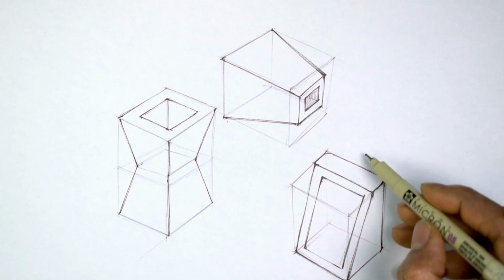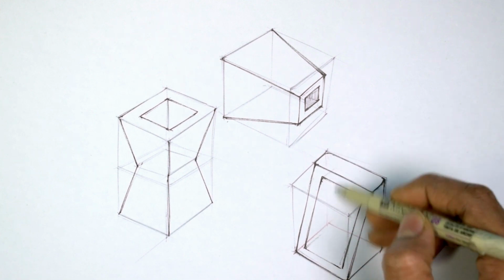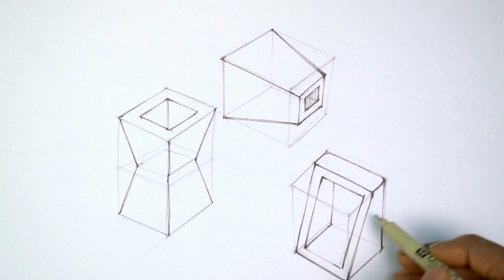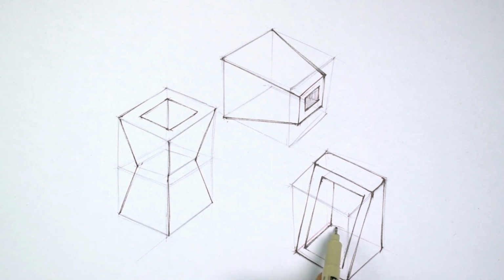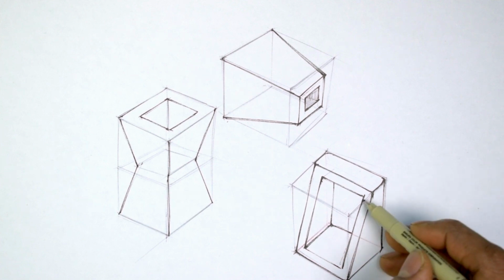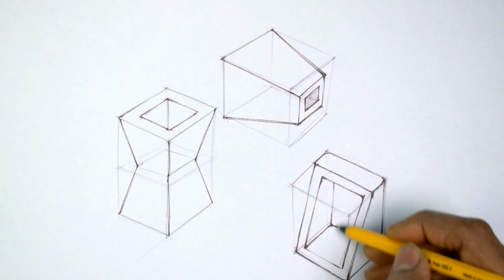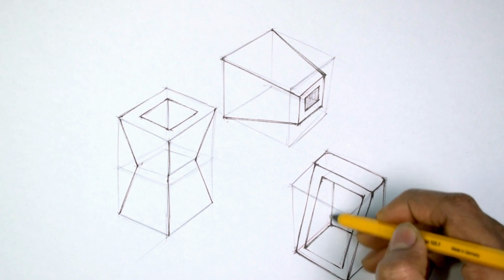Now to make it hollow, from this corner we need to add this inside line. This is the inside wall thickness and this is the depth. And again by adding some hatching lines we can make the inside part slightly darker. Okay, you can also draw the switches and so many things like this.